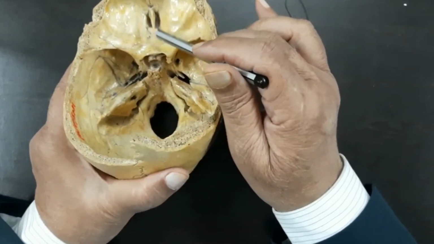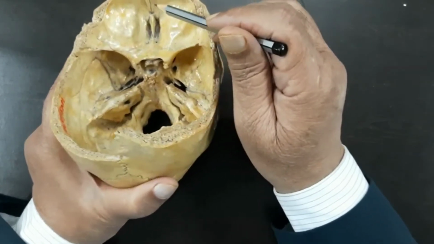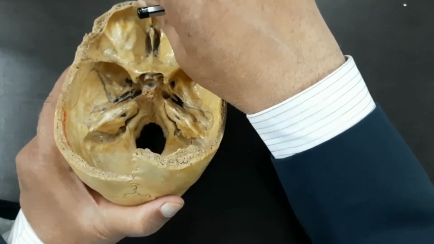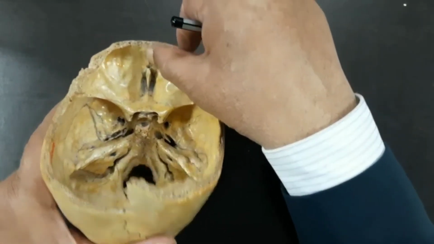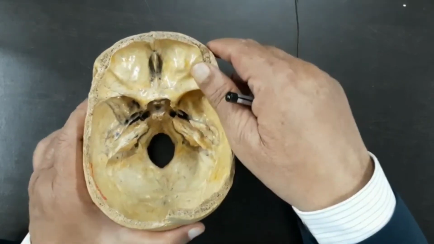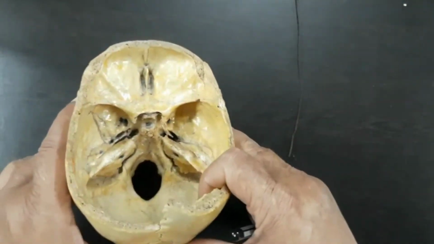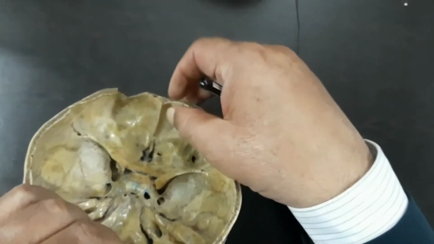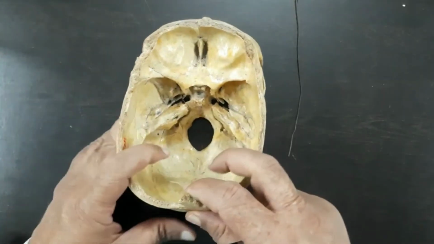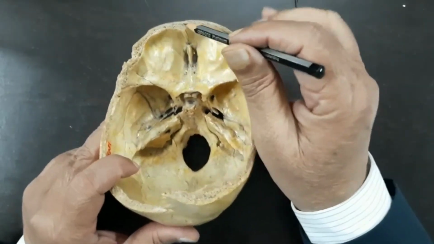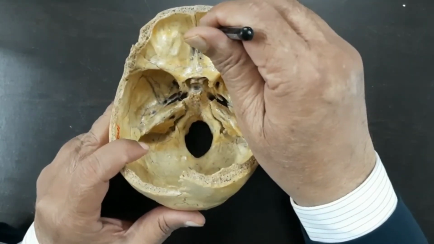Let us come to the details of the median region. If you start in the floor, most anteriorly a bony ridge is seen, and this bony ridge is called the frontal crest. If it is not seen well in this skull, I will show you a better skull where the frontal crest is seen much better. See this frontal crest? It is an elevated sharp ridge of bone. And if you trace posterior to the frontal crest, you will see a foramen here.